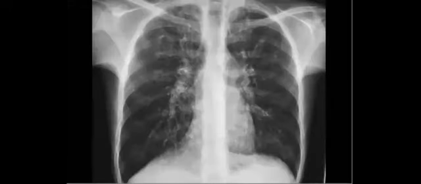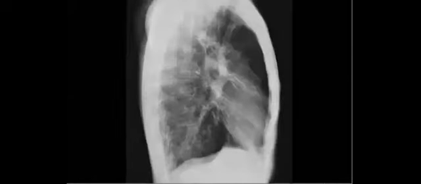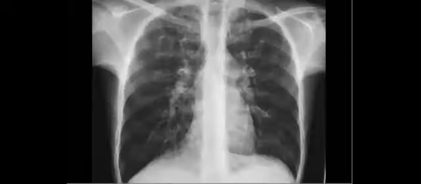So if he shows you this appearance with tram track appearance, most common in the upper lobes. Sometimes they have a good clue. Sometimes they show you this one, but after treatment. So what do you expect to see if this patient has treatment? Cystic fibrosis.